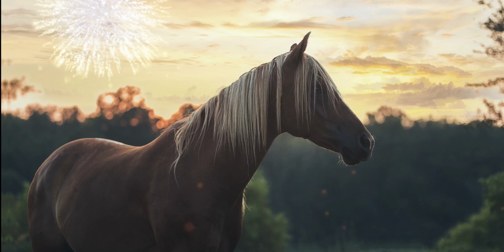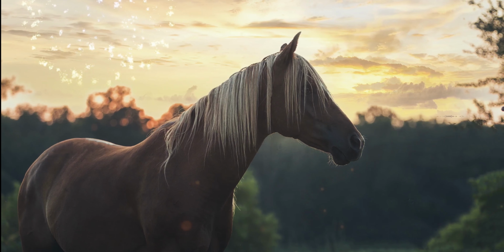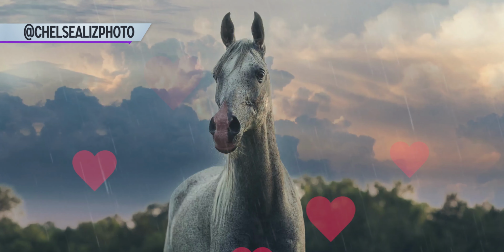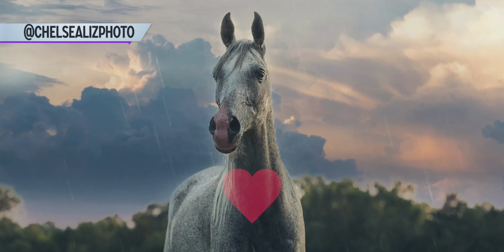As you can see, there's a ton of things that you can do to animate your photos, and you don't even need Photoshop.